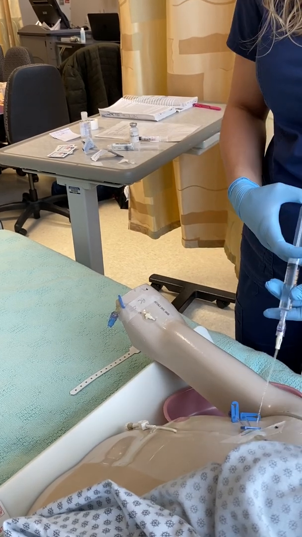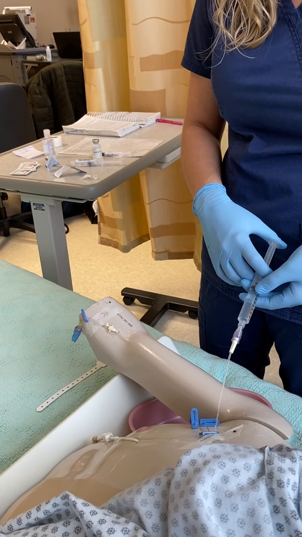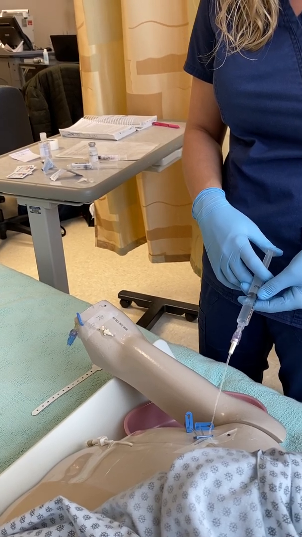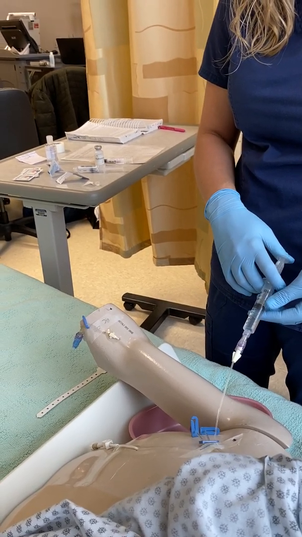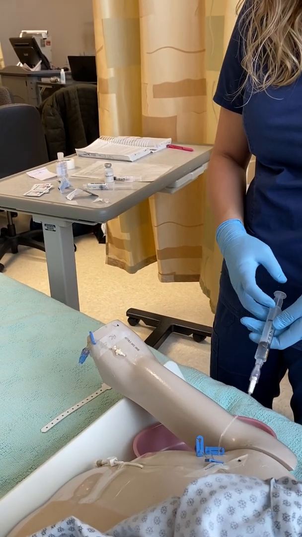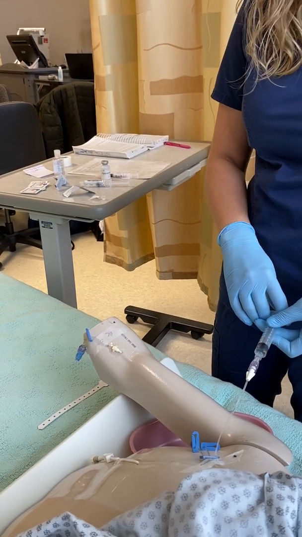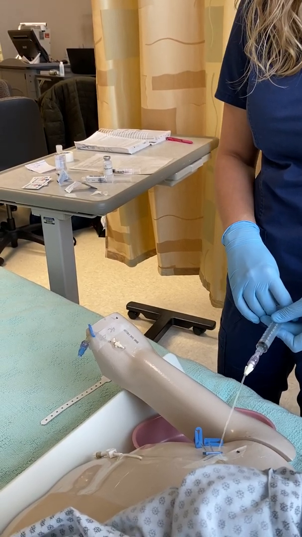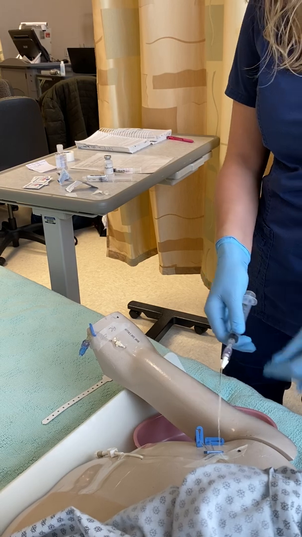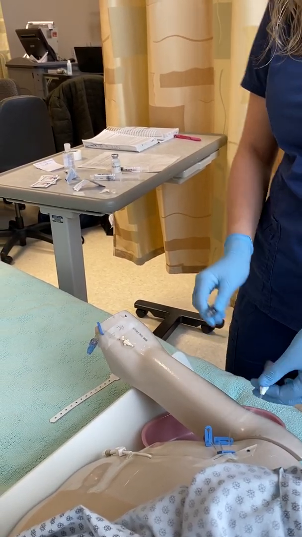And then your pre-flush, you're just looking for patency, making sure that you don't have any resistance and that the flush runs through just fine. And you flush for however much your facility calls for. In this case, our facility says we flush with 10 mLs before. So go ahead and clamp that again, and I'm going to remove this.